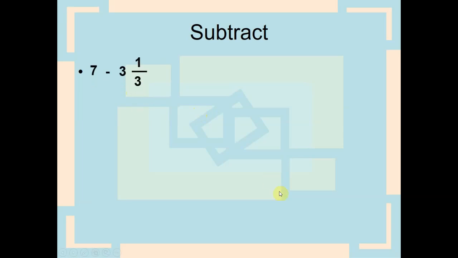Now, another idea. Subtract 7 minus 3 and a third. Whole number minus mixed number. For that, we borrow 1 from 7. It will be 6. And the one we borrowed, we write it as a fraction according to the second denominator. Because we have 3 in the second denominator here, it will be 3 over 3. Then we write this mixed number the same. Now subtract the whole numbers. 6 minus 3 equals 3. And 3 over 3 minus 1 over 3 equals 2 over 3. It will be 3 and 2 thirds.